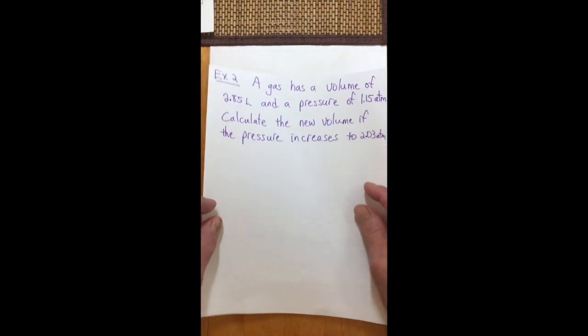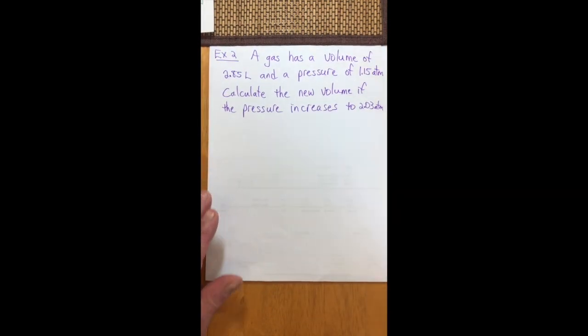All right, let's go on. We'll do the second problem here. Change colors. Now, example number 2, you have to read in here. So that's just a little bit tougher, but really not too difficult.